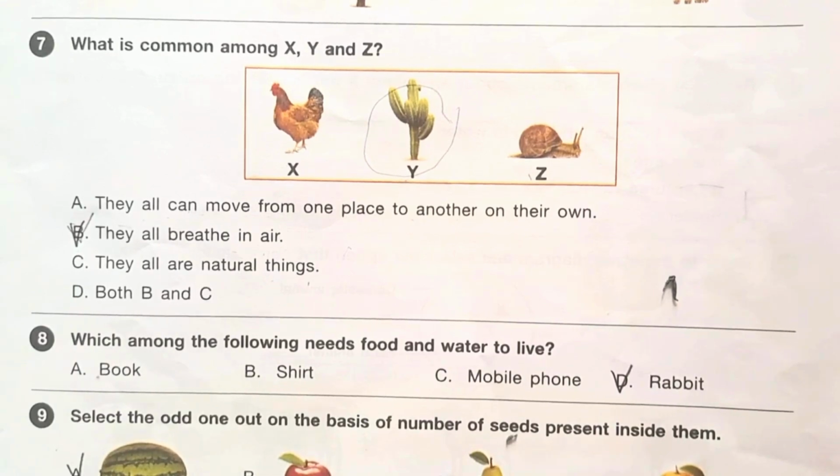Coming to the question number 8. Which among the following needs food and water to live? Let us see the options. Option A, book. Option B, shirt. Option C, mobile phone. Option D, rabbit. So only the rabbit needs food and water to live. So the answer is option D.